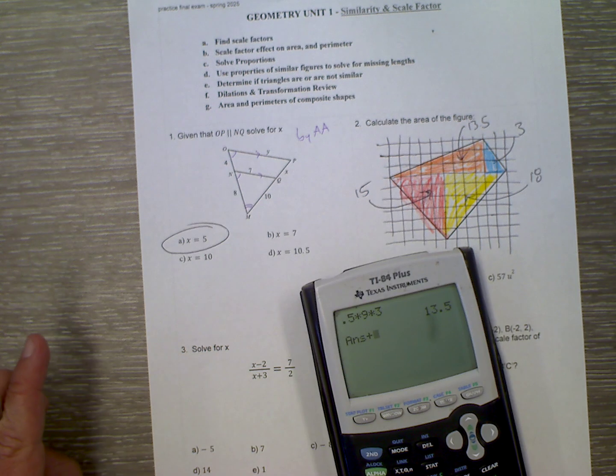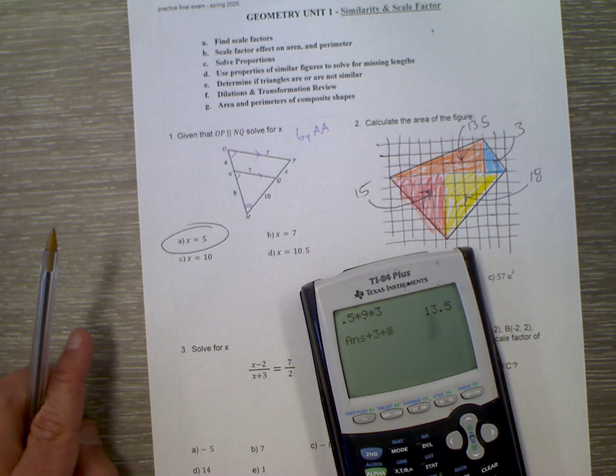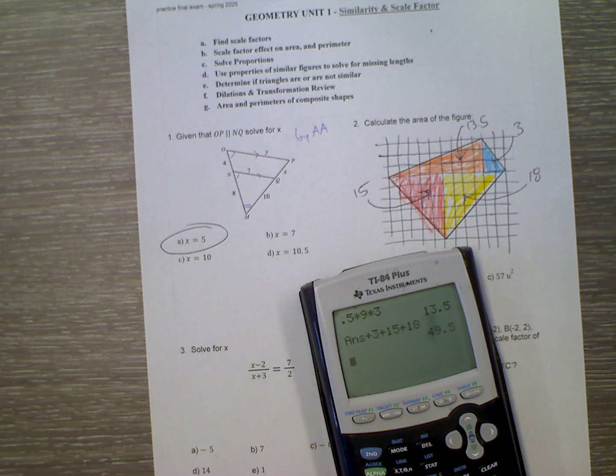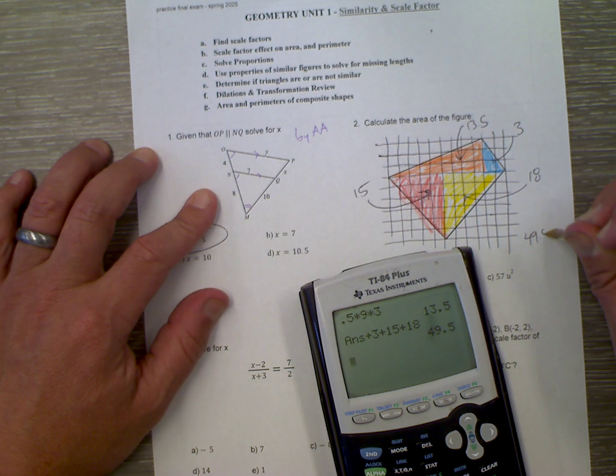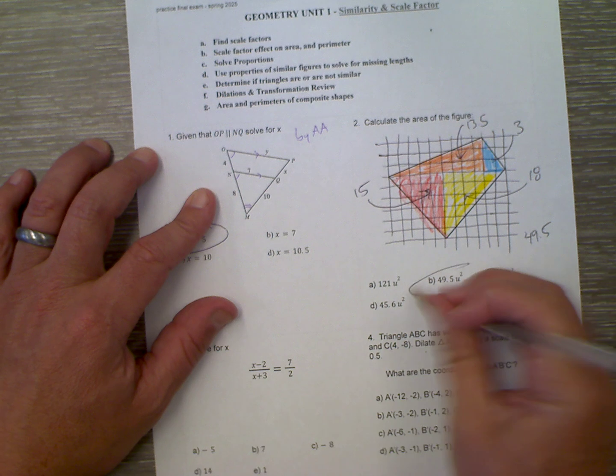So 13.5 plus 3 plus 15 plus 18 is 49.5. All right, units squared. Okay, we're rolling.